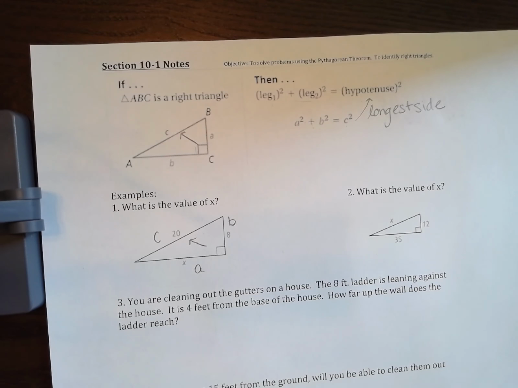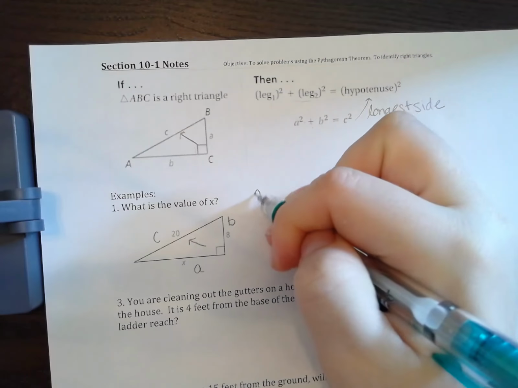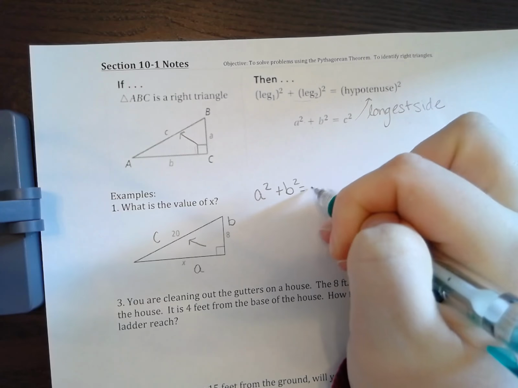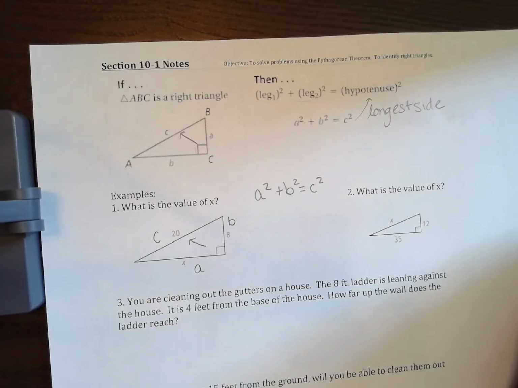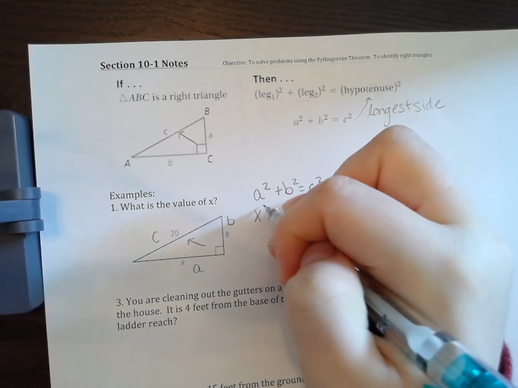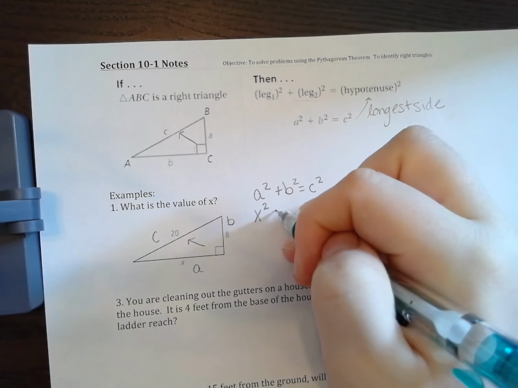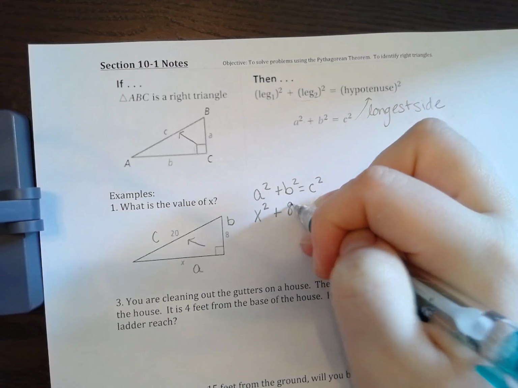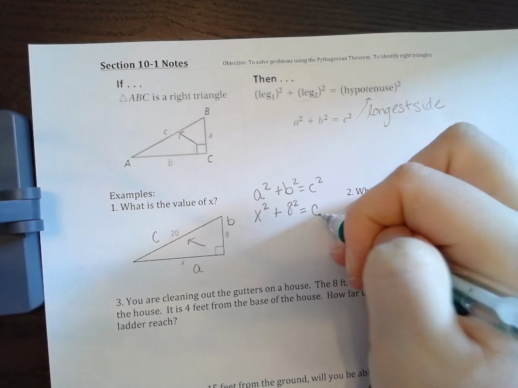So, in order to solve for x or for A, I'm going to use the Pythagorean theorem. A squared plus b squared equals c squared. All I'm doing now is plugging in the values from the triangle into this formula. So for a, I'm going to plug in x, so I'll have x squared, plus b was 8, so I'll have 8 squared, equals c squared.